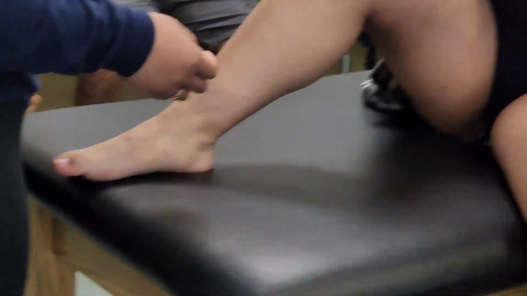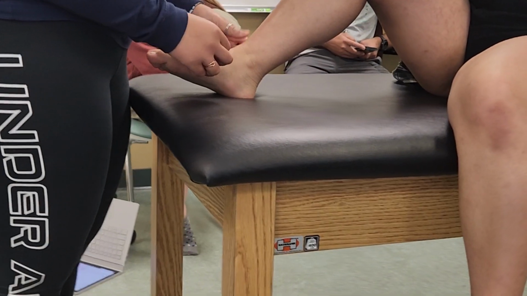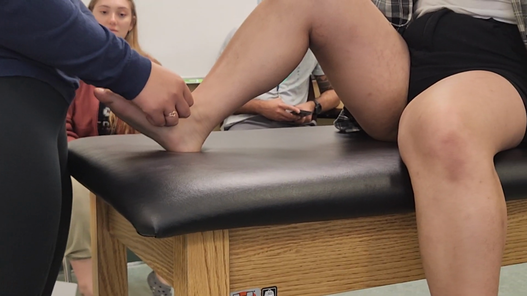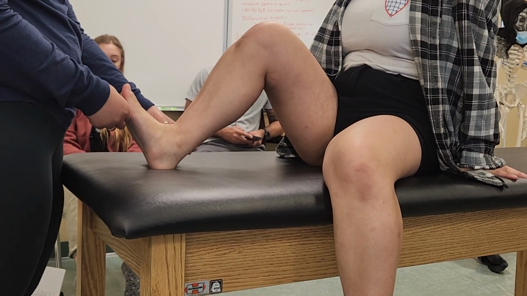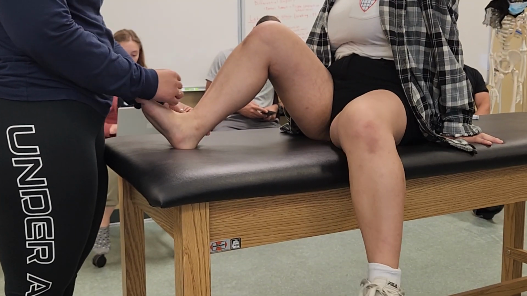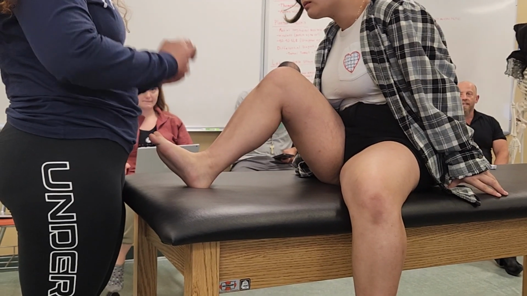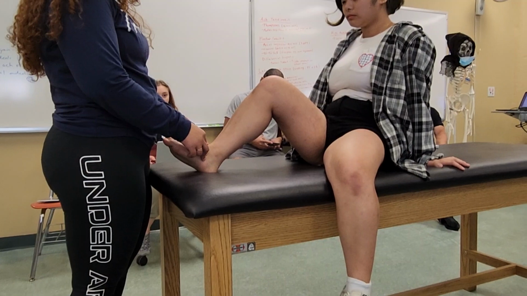We're going to go here to find the anterior tib tendon. What's the best way to find the anterior tib tendon? You resist dorsiflexion and it'll pop right up. Excellent. And we're using the centimeter side, not the inch side.